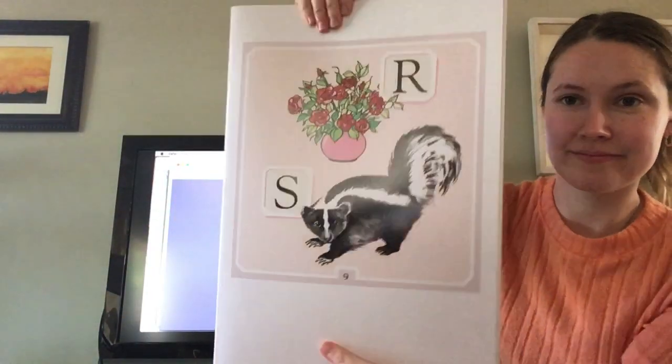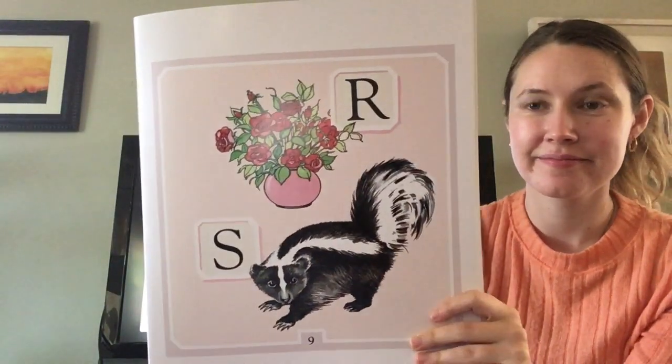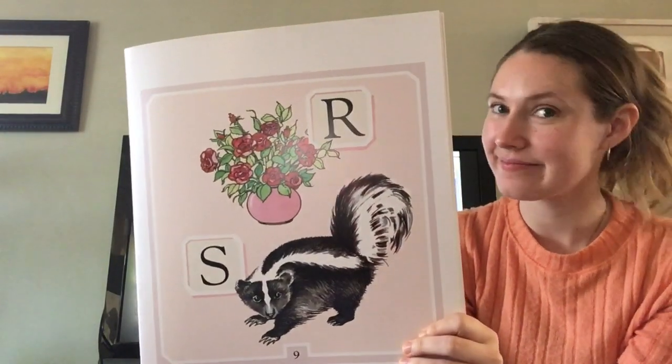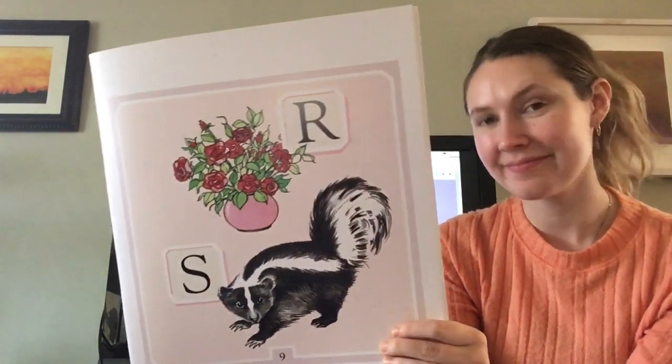Look at the flowers on the next page. These flowers are roses. R was once a little rose. Rosy, posy, nosy, rosy, blowsy, grosy, little rose.